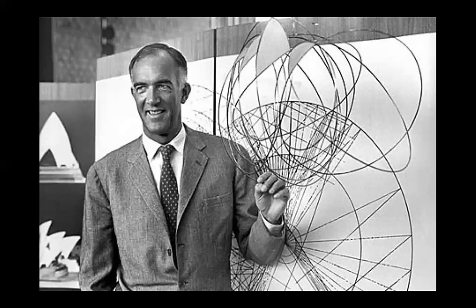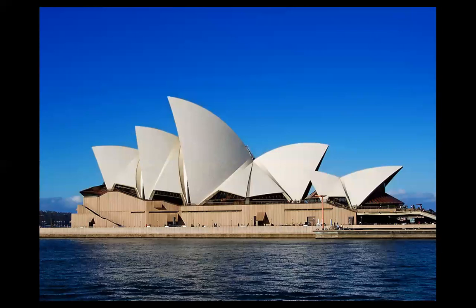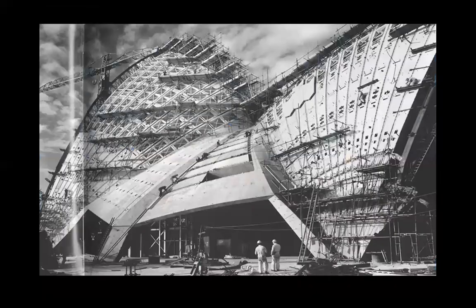They had conflicts, so he left. The building was built, but in the last phase, he was not there any longer. There were big conflicts between him and the Australian authorities. But nevertheless, the building was finalized, and here it is. You cannot conceive of Sydney without the opera, in as much as you cannot conceive of Paris without the Tour Eiffel. It's an icon of the city.